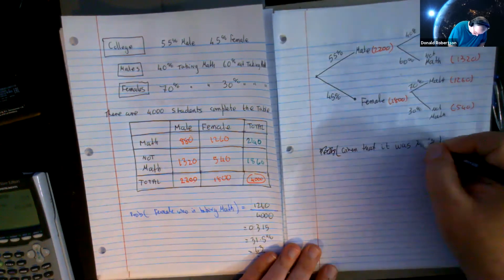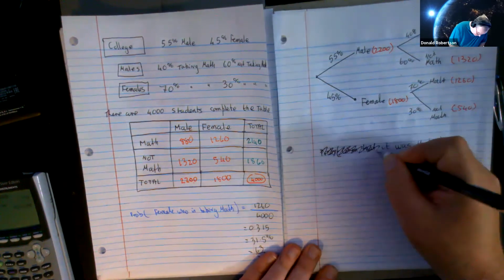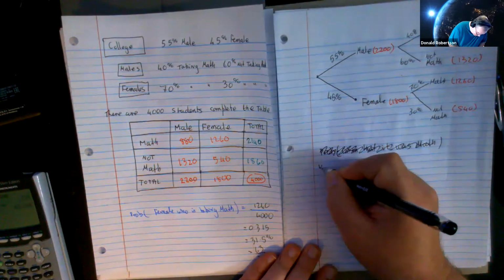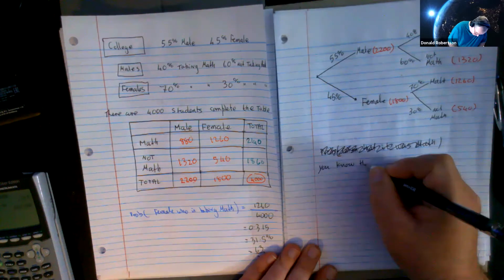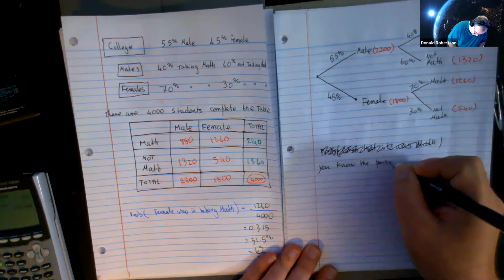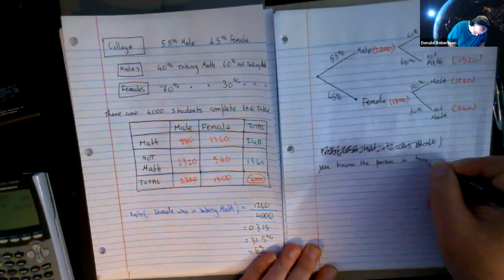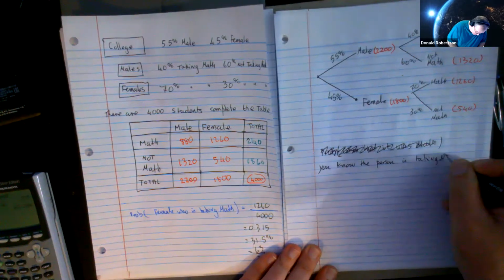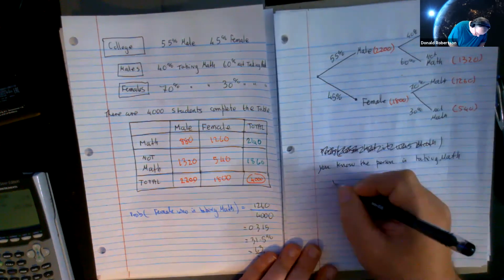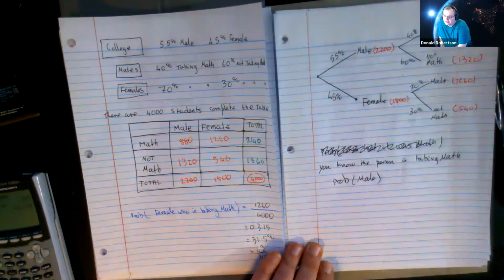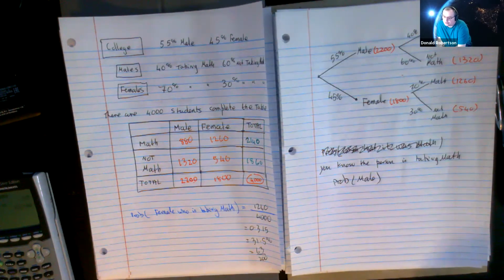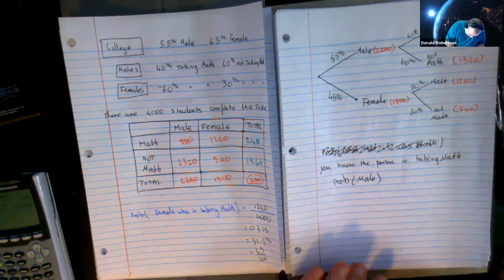Given that the person is taking math, what's the probability that it's a male? So you're picking one person at random who's taking math. What's the probability that it's male?